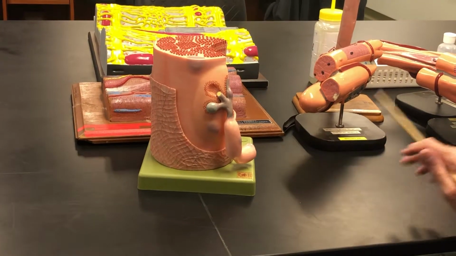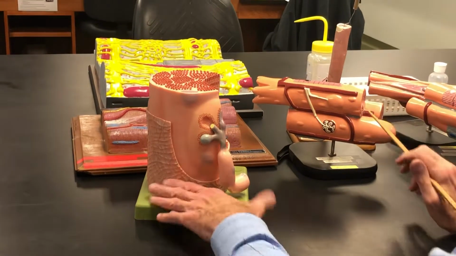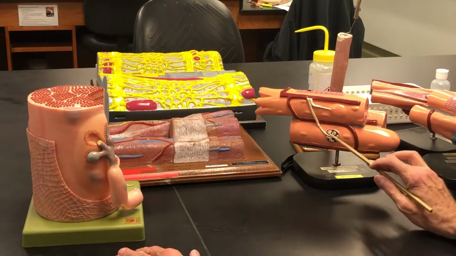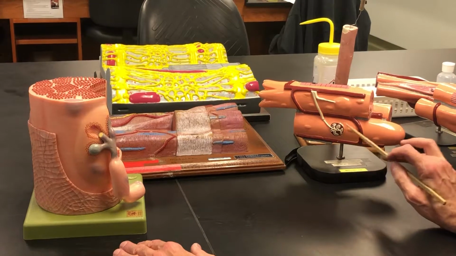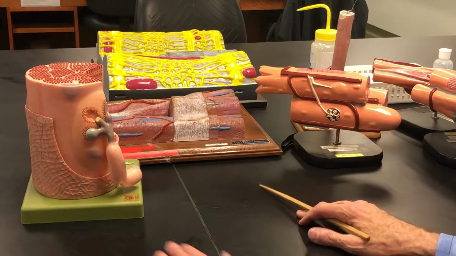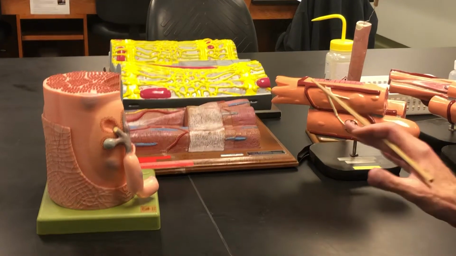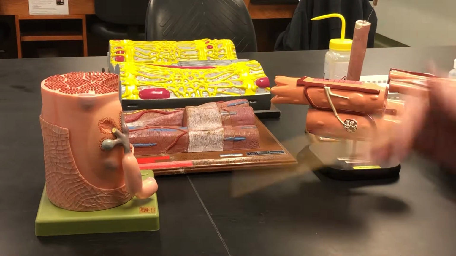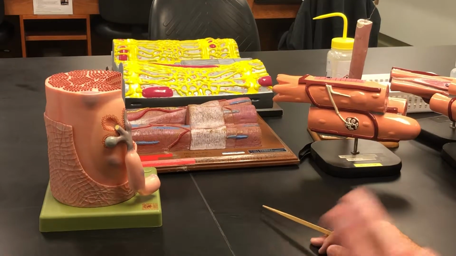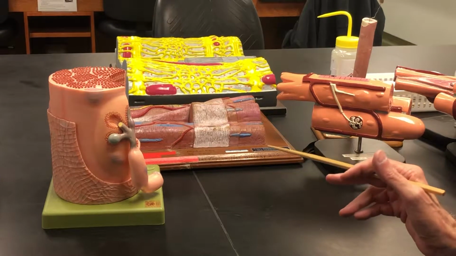Now the motor end plate is a region of the sarcolemma. What this model doesn't show you is that the motor end plate is very folded. The sarcolemma actually ripples and forms many, many folds. That increases the total surface area for nicotinic cholinergic receptors.